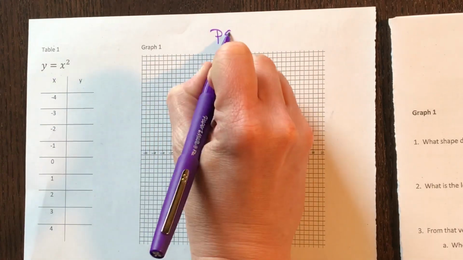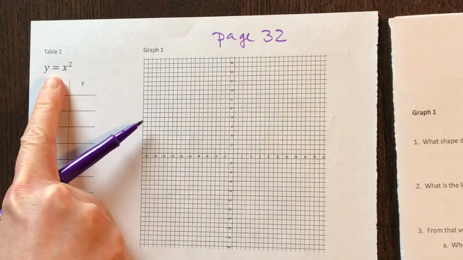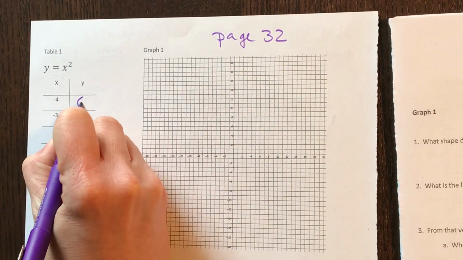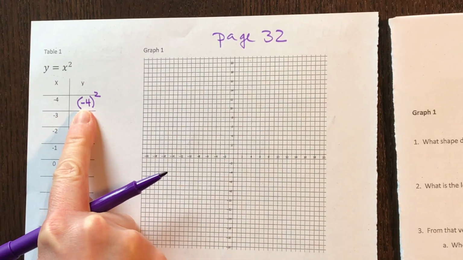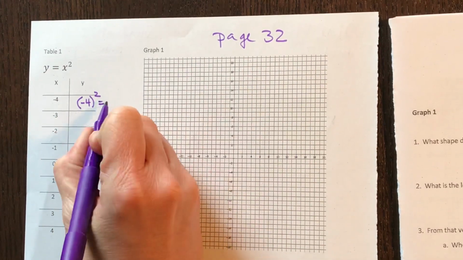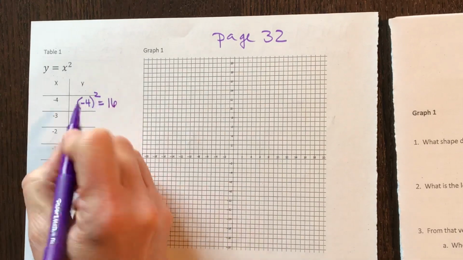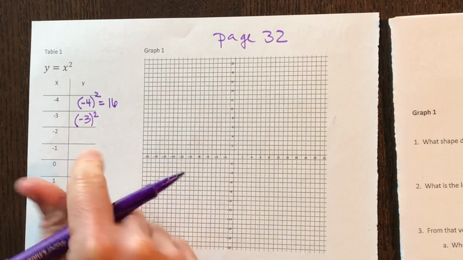If I plug in the value -4 for x, it would look like this, (-4) squared. Make sure you use parentheses because I want to take my number -4 times -4, and -4 times -4 is positive 16. If I plug in the number -3, I want to take -3 times -3, which will end up being positive 9.